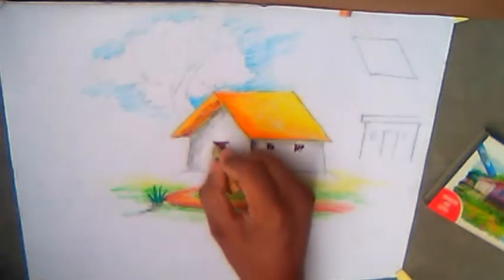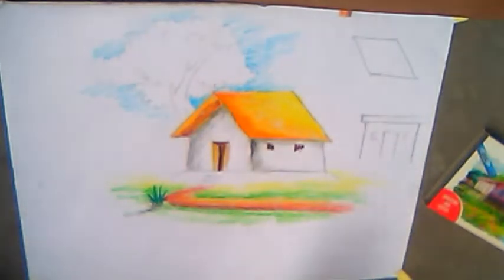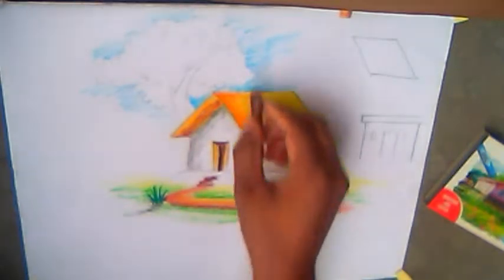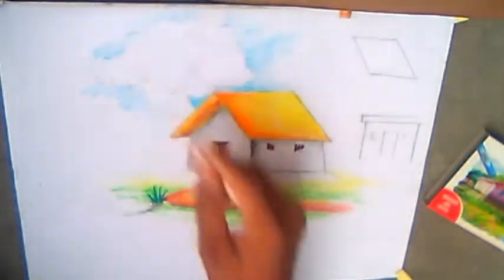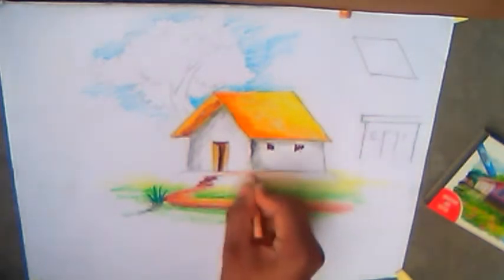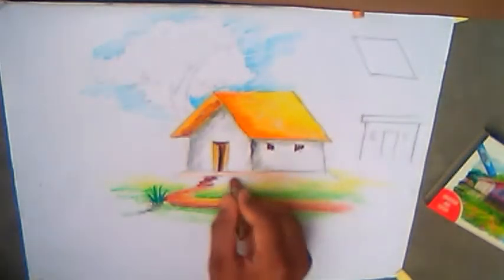Now this is yellow color, and at the footsteps we use dark brown color. This is peach, and the shade of it is brown.